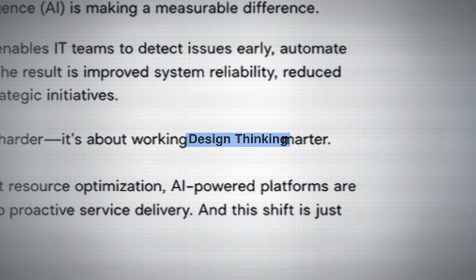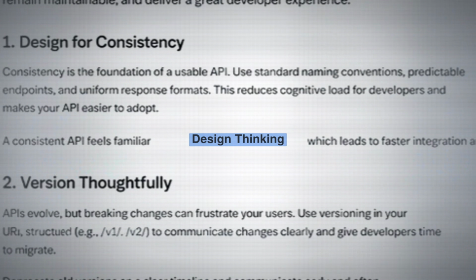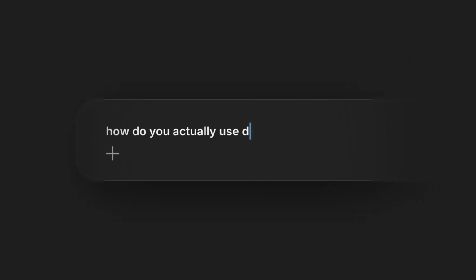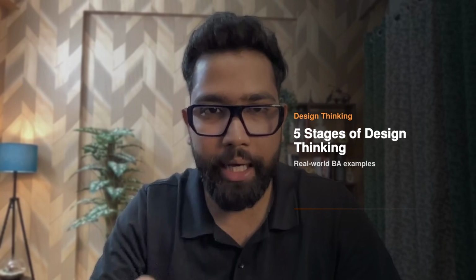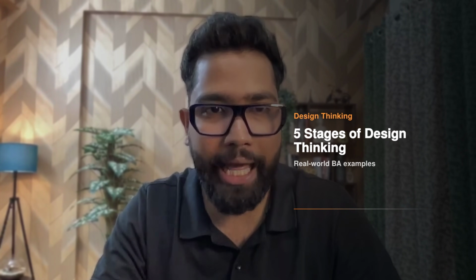Most of us have heard about design thinking and have probably read books or articles on it. But the real question is, how do you actually use design thinking as a business analyst? That's exactly what this session is all about. I've explained all 5 stages of design thinking with practical, real world BA examples so that you can apply them in your real time projects.